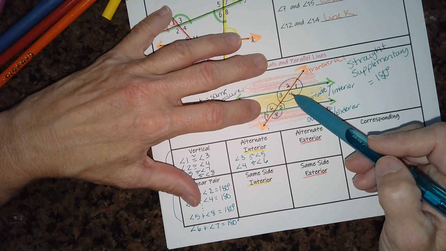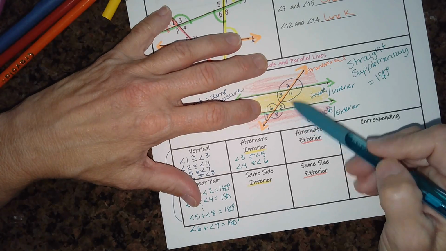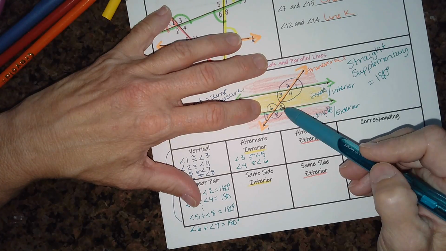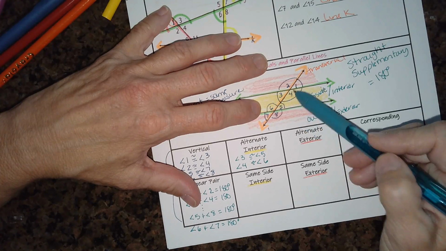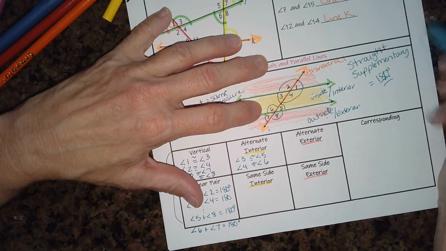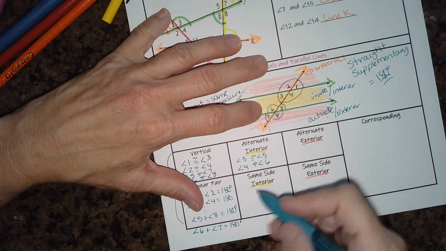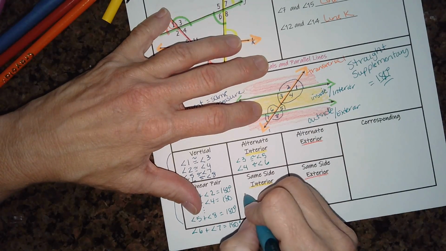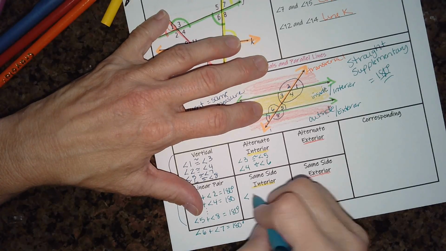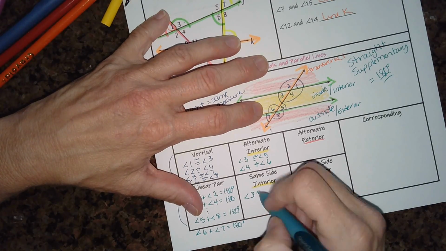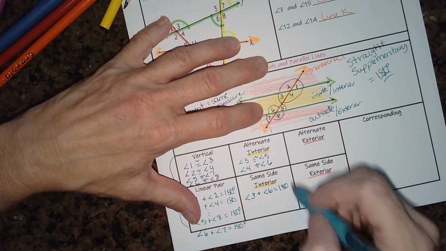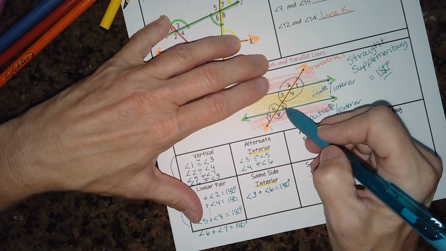Well, what did we figure out about angles that are on the same side and interior? Well, we found that they added to be 180. They are supplementary. So what does that mean? That means that same side interior angles, such as angle 3 and angle 6, will add to be 180 degrees. Same thing with angle 4 and angle 5.